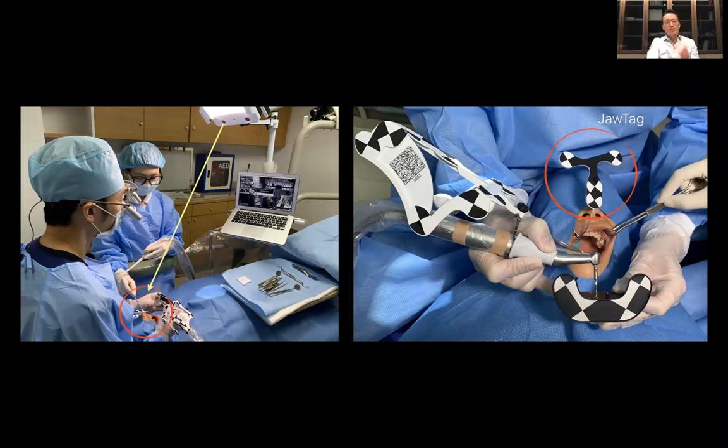Okay, so the camera first needs to see the jaw tag, and then the camera needs to see our instrument here. We attach a drill tag to our handpiece, and this handpiece could be a contra angle, a high-speed handpiece, a piezo surgical handpiece, or a straight handpiece. So pretty much any instrument you want to use, you can attach the tag to it.